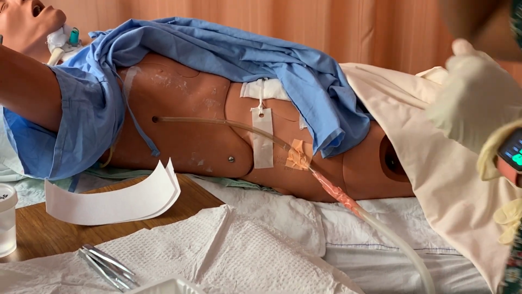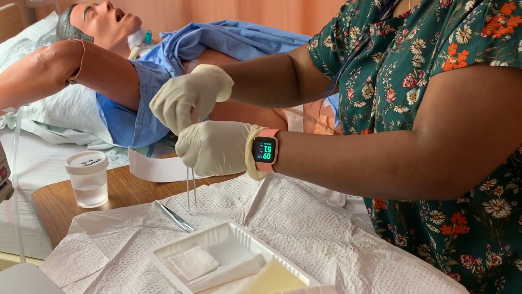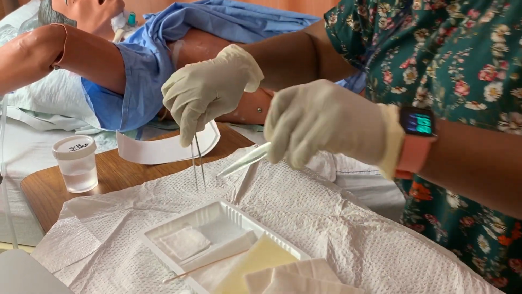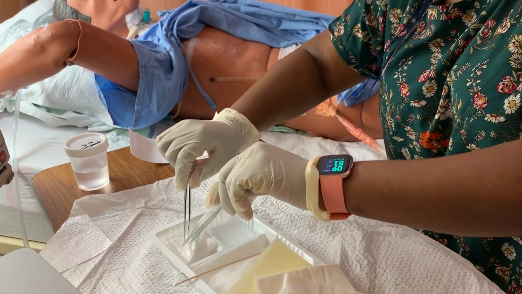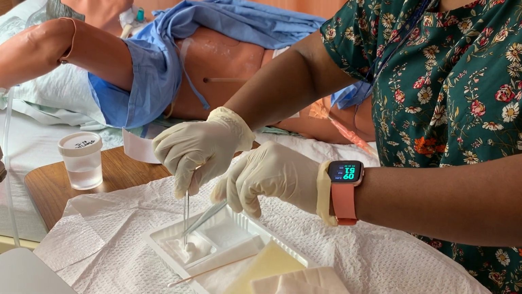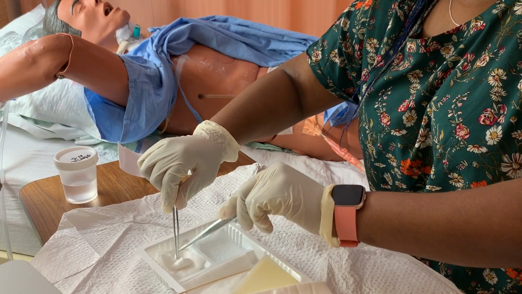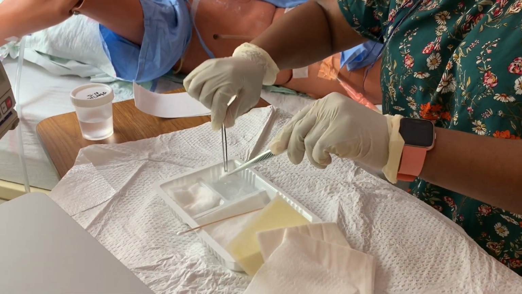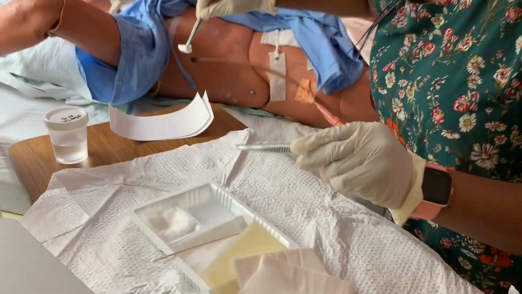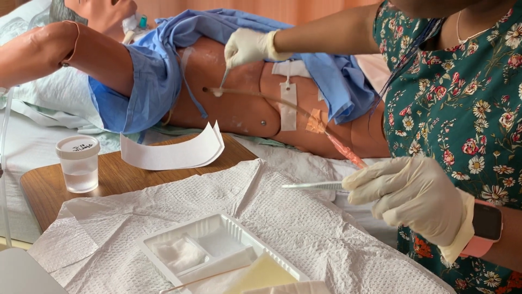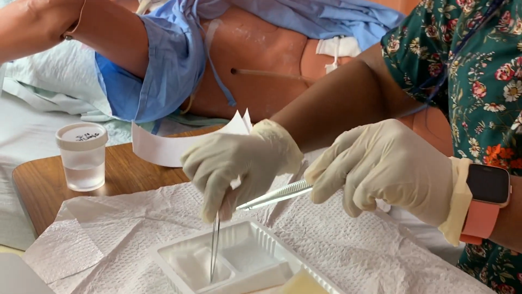So now I'm gonna clean my wound. I'm gonna get this. Clean around, one swipe. I'm gonna get rid of it.